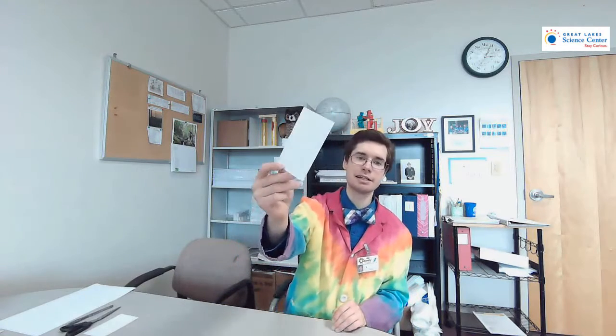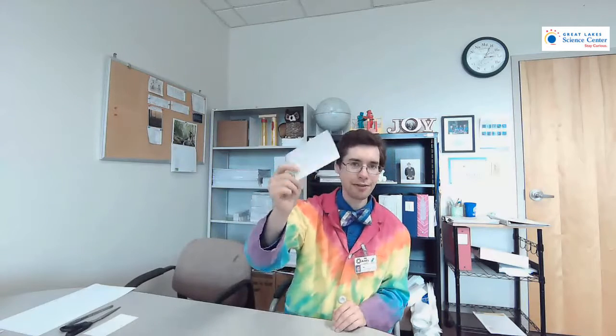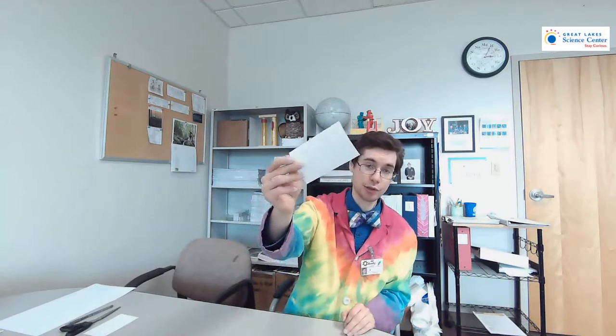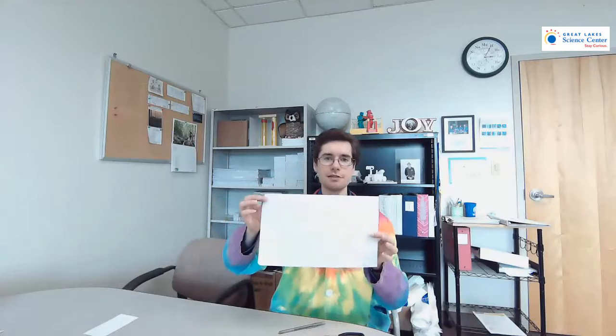What you will need is something like an index card or a thick piece of paper. Cardstock works. If you have really thin cardboard, that'll work too. Index cards work really, really well for this. You'll need scissors to cut the index card, and you'll need a pen, pencil, something like that to draw. And finally, you'll need a bigger piece of paper for the tessellation itself.